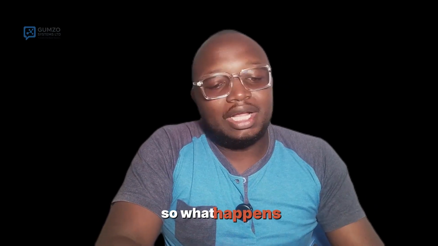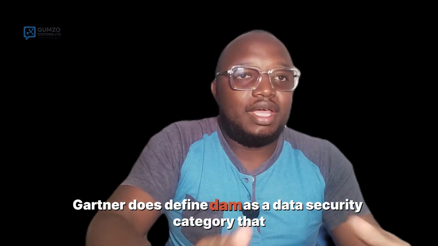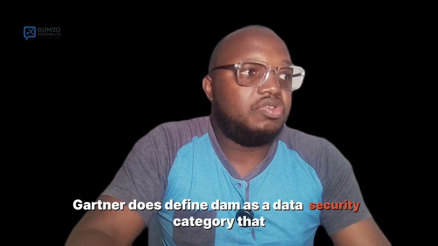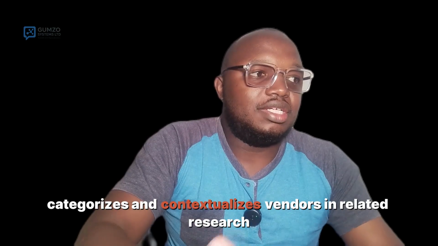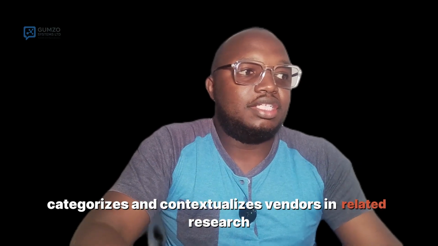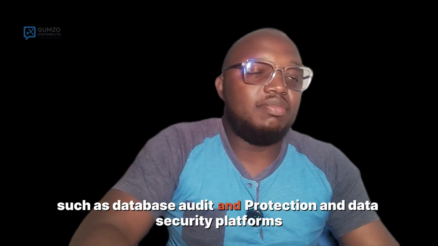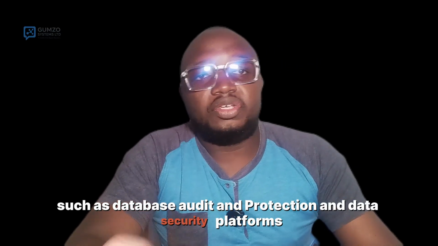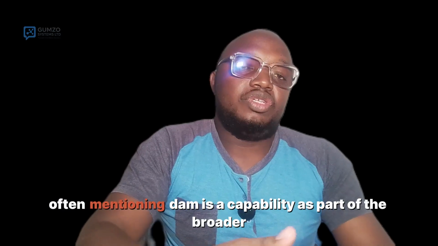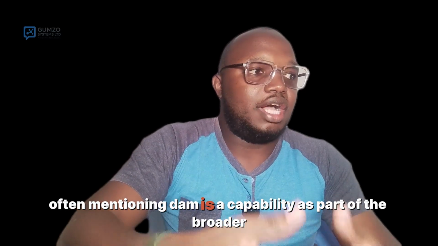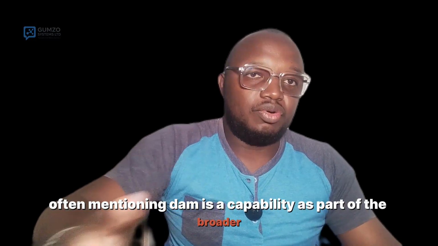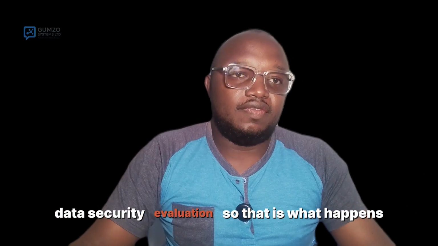What happens is that Gartner does define DAM as a data security category that categorizes and contextualizes vendors in related research such as database audit and protection and data security platforms, often mentioning DAM as a capability as part of the broader data security evaluation.